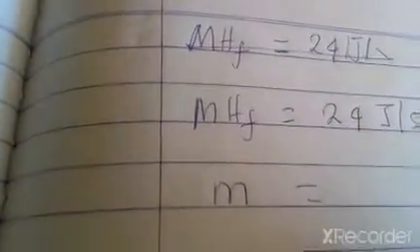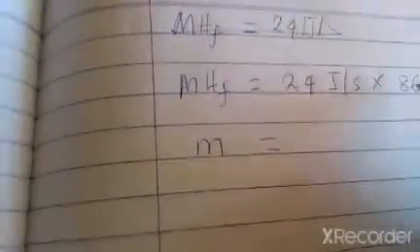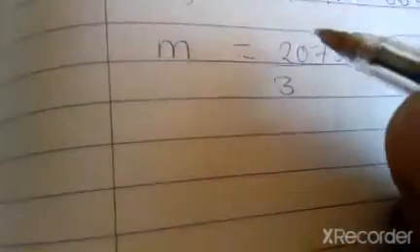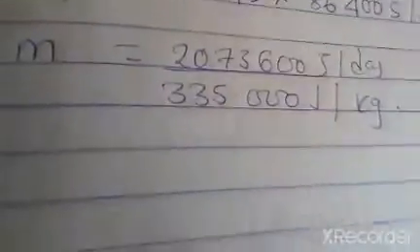If I multiply 24 by 86,400, I'm going to get 73,600 joules per day, divided by the heat of fusion, which we've been given as 335,000 joules per kg.